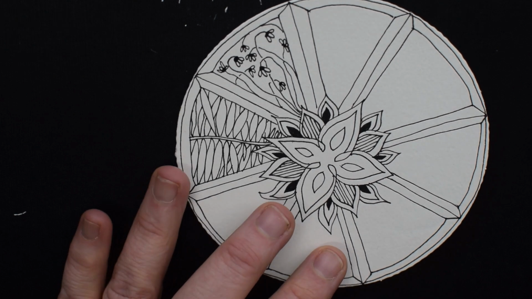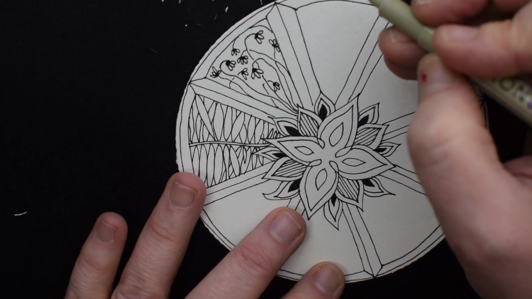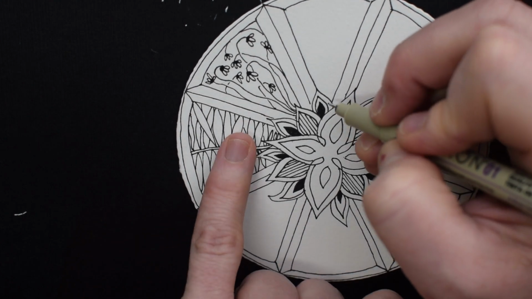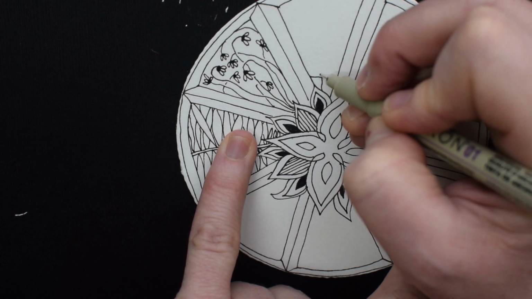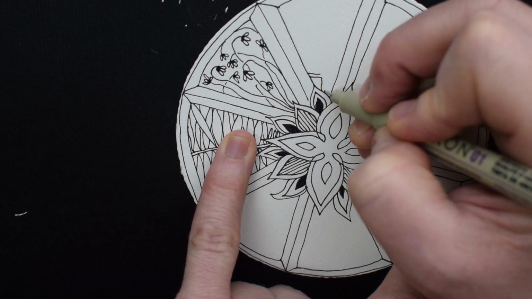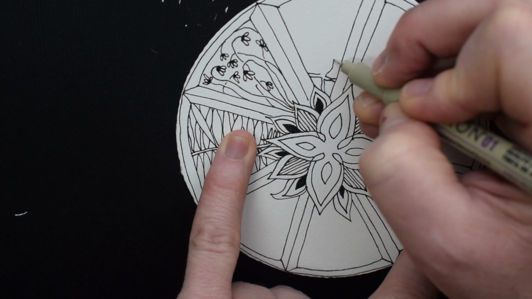So the next space I'll do, I think I'll try kind of a branch idea, but it's very organic. I'm going to just go a little bit of space and then branch off. And go a little bit more and branch off.